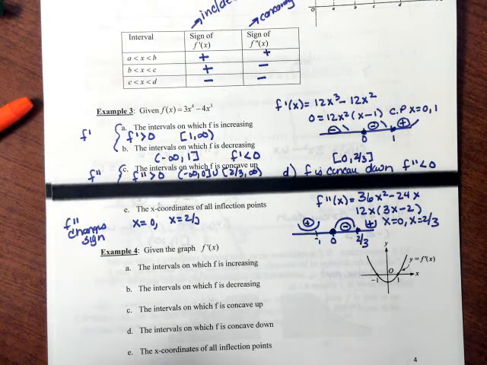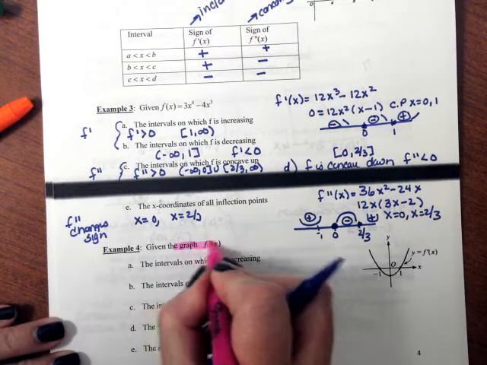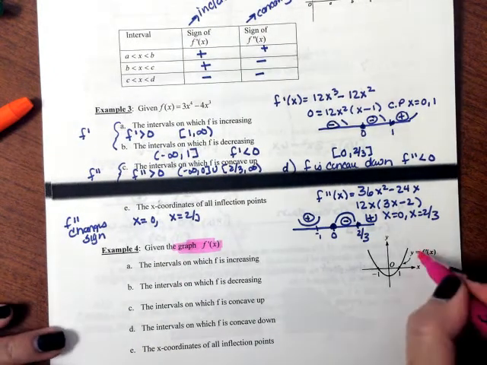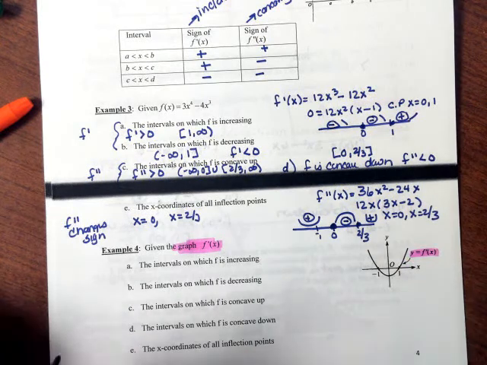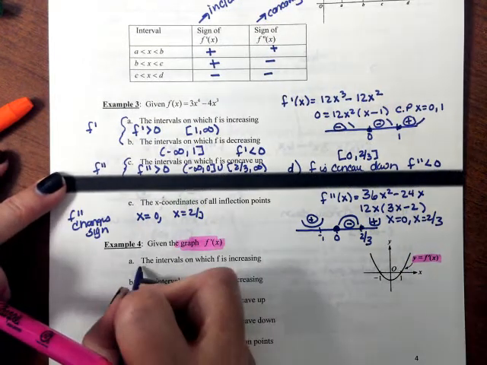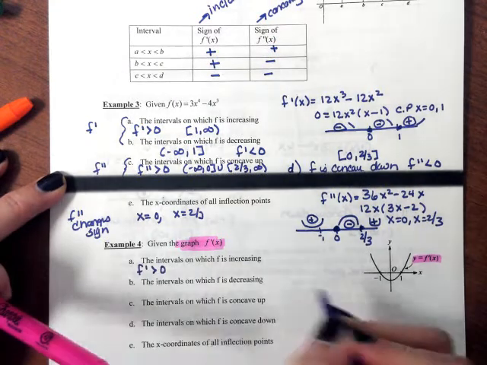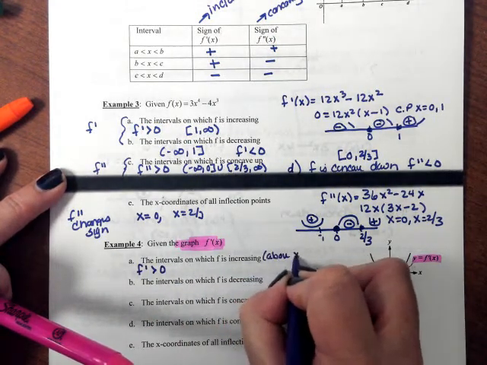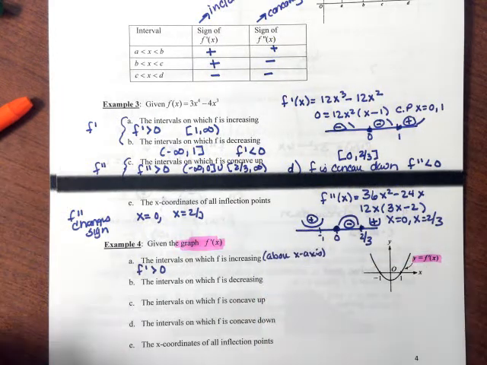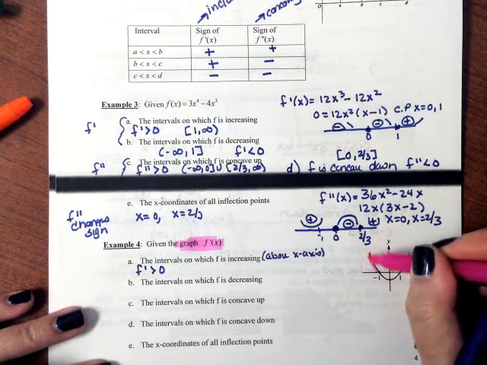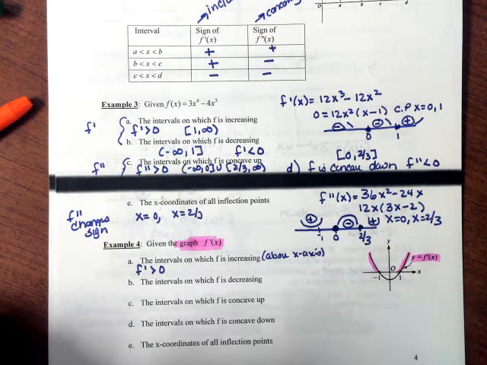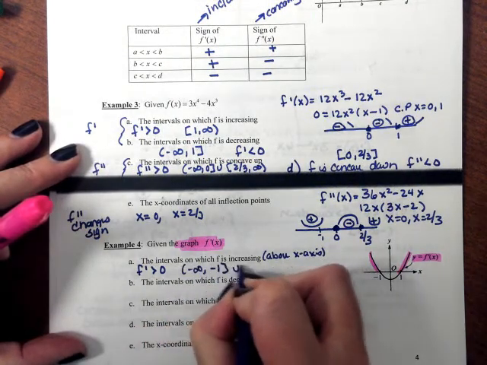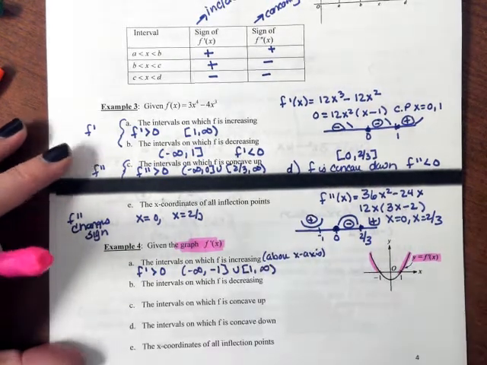So now given a graph, but notice I'm giving you the graph of f prime. So when you're reading the graph of f prime, remember to find where f is increasing. This is where f prime is greater than 0. So this, remember, is where I'm going to look to see where I'm above the x-axis. And notice I'm above the x-axis from here to here. So it's going to be from negative infinity to negative 1 and 1 to infinity.